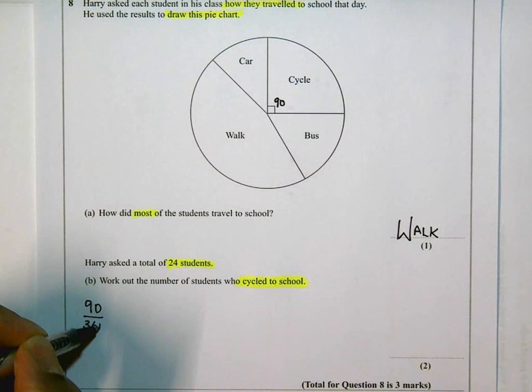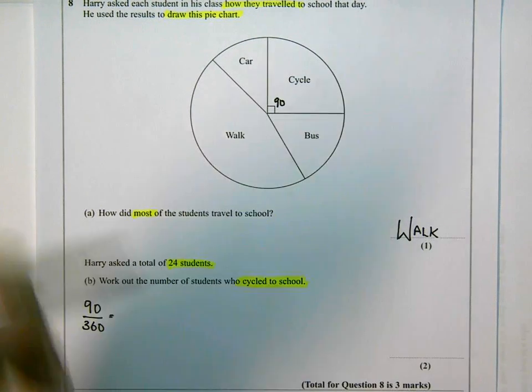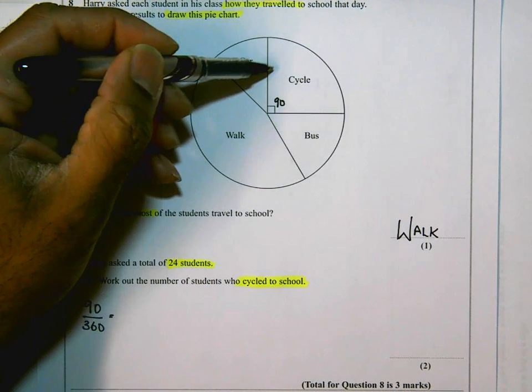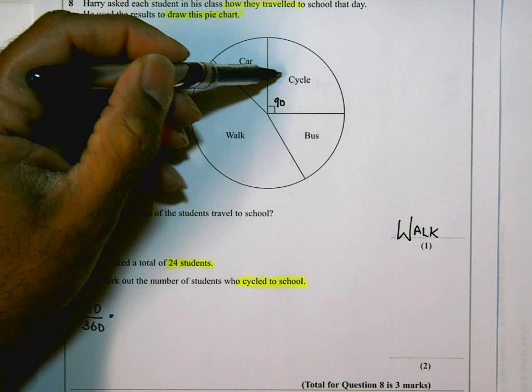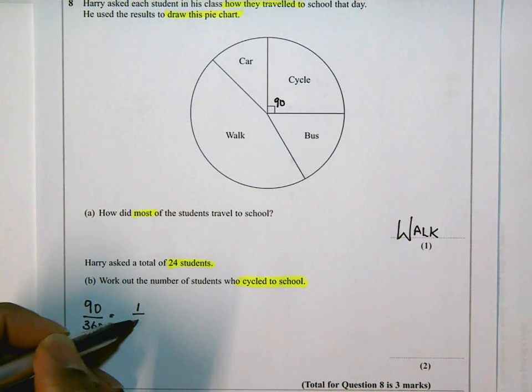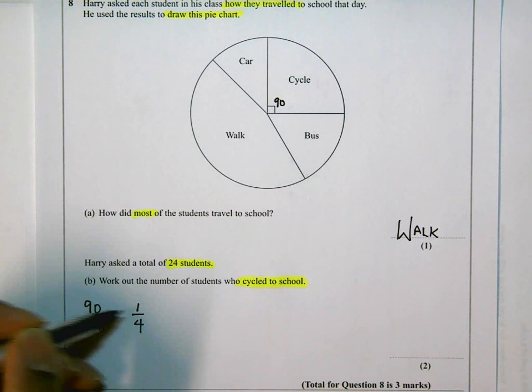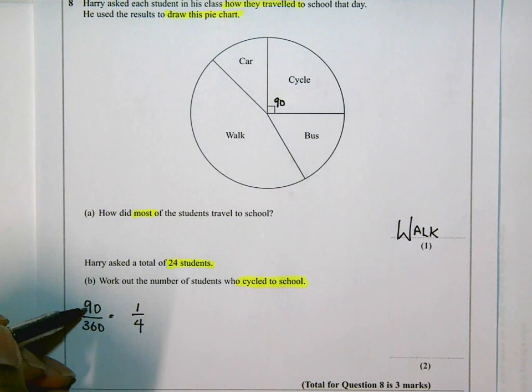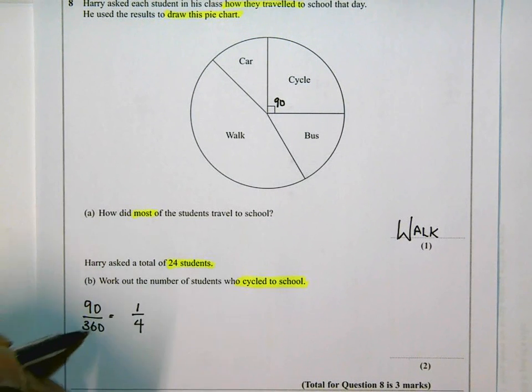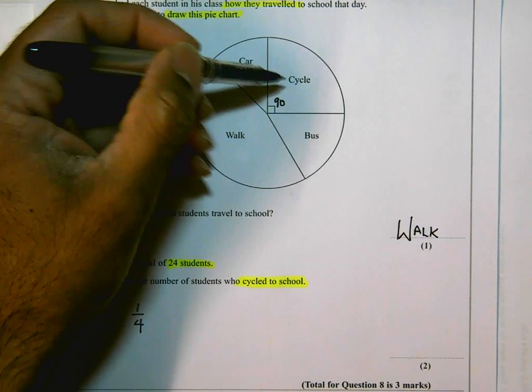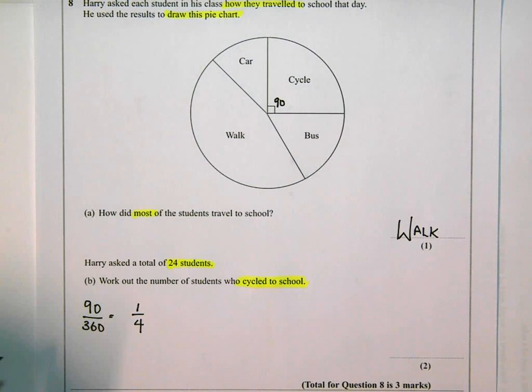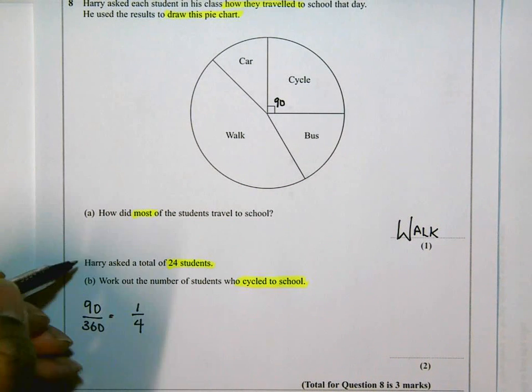However, I think most people should be able to recognize that that's a quarter of a whole circle. So if we simplify this fraction, it simplifies to a quarter. 90 goes into 90 once, 90 into 360 4 times. Or alternatively, as I said, you could just look at it and realize that that's a quarter of a full circle.